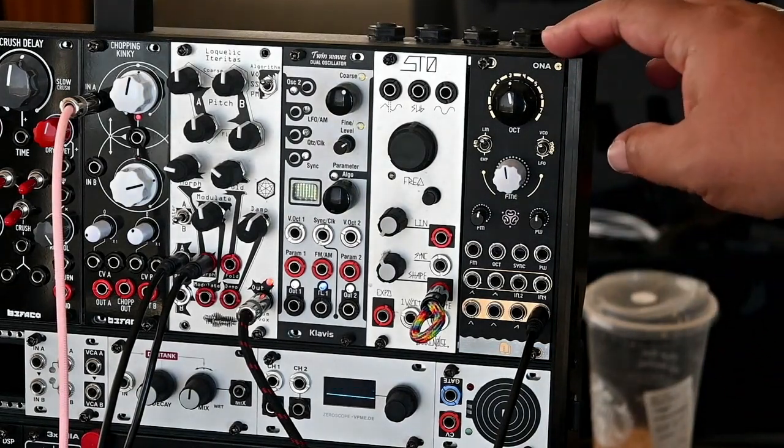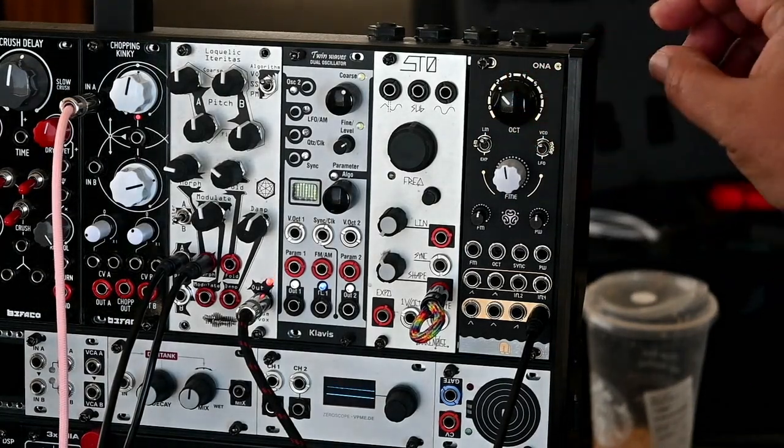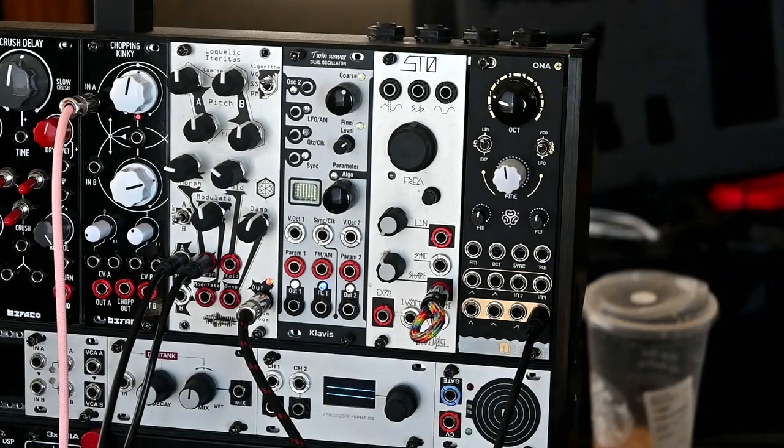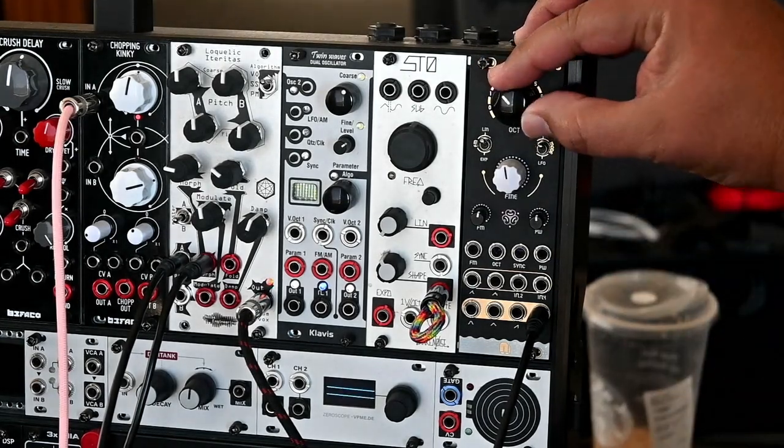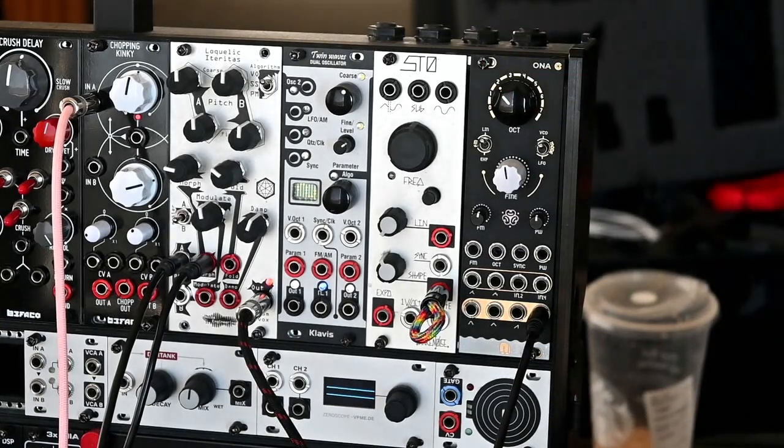And some things that I can do on this particular module, I can change the pitch with this octave knob. And I can change the tuning.